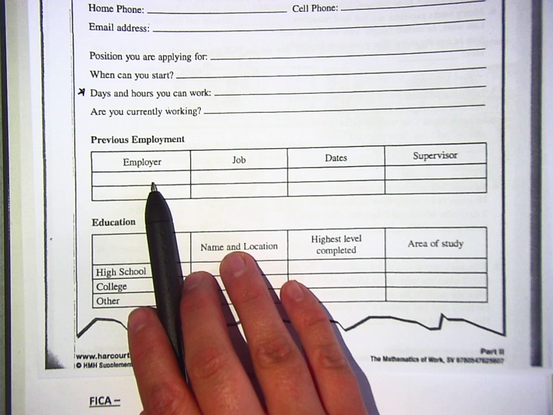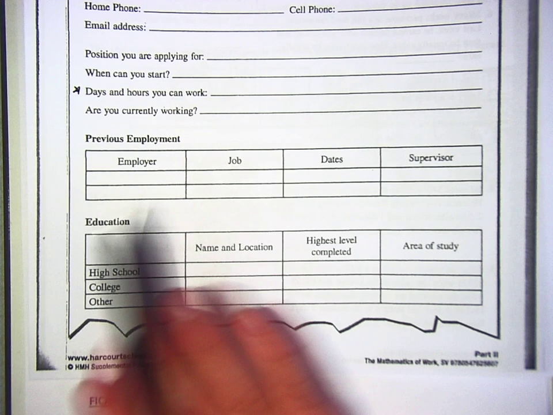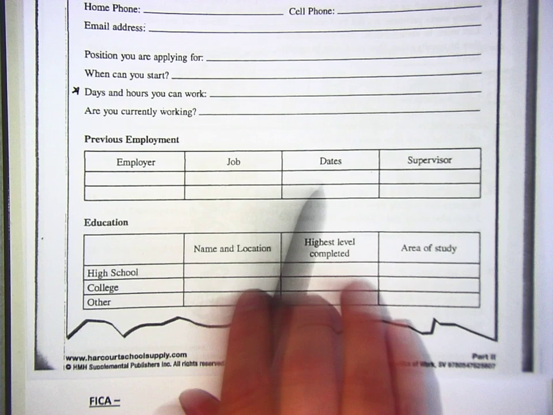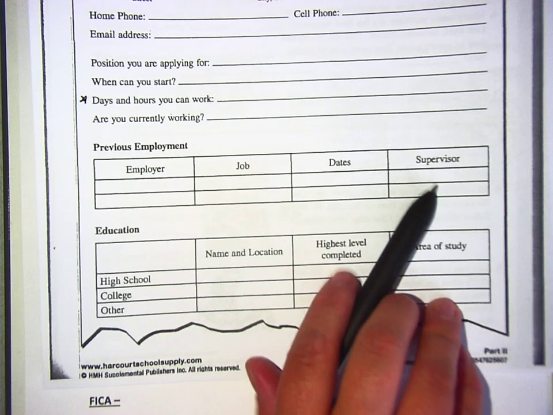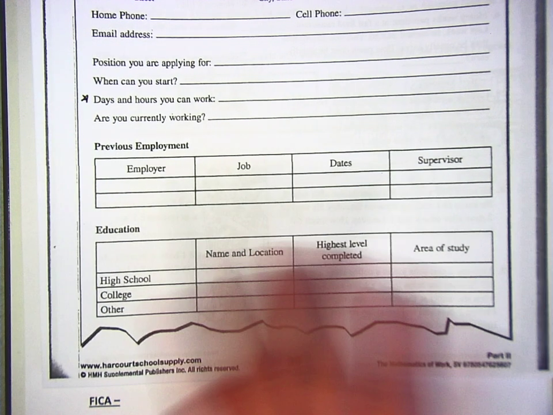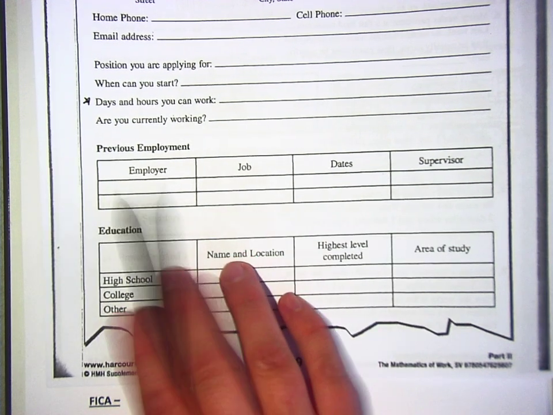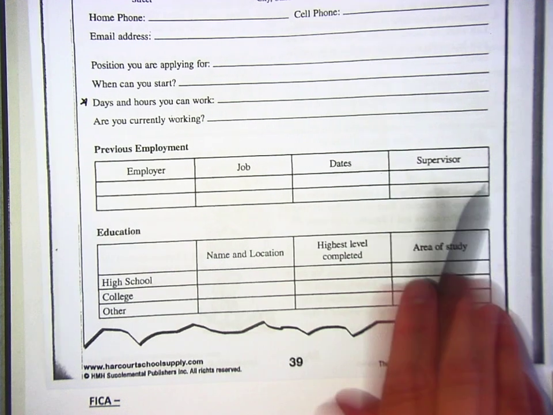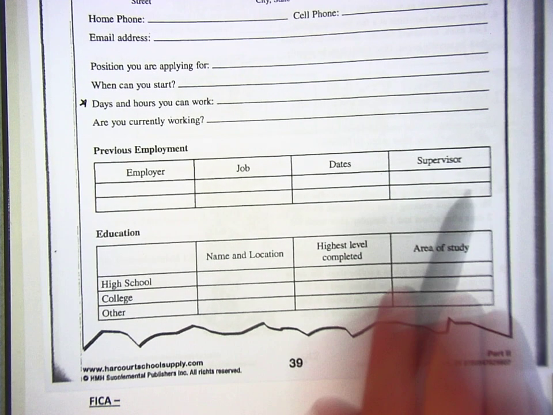Previous employment, I want you to be honest about this too. I want you to list your employer, that's their name, or the business that they own, what job you did, what dates you were there, and your supervisor. So I guess that's your direct boss. They might be one and the same, but more likely it'd be like, I work for Quick Trip, but my supervisor was this person, okay?